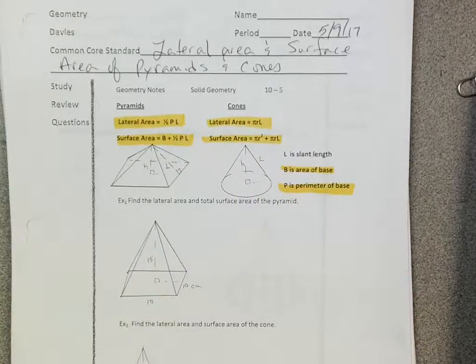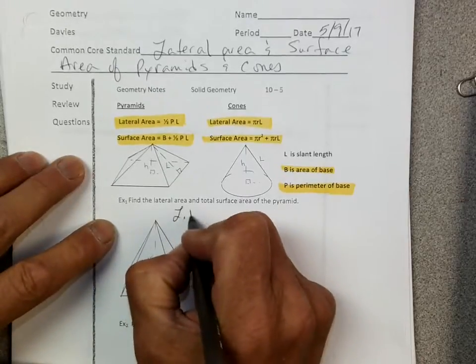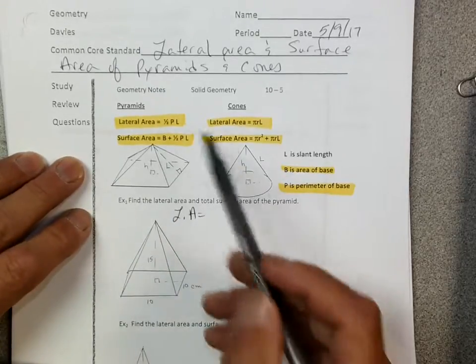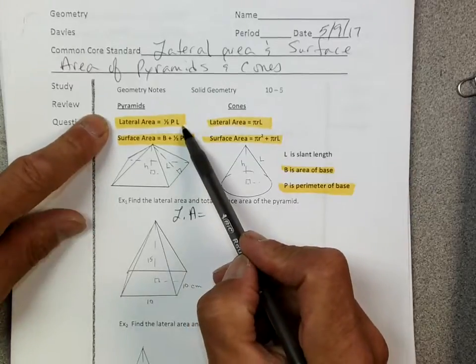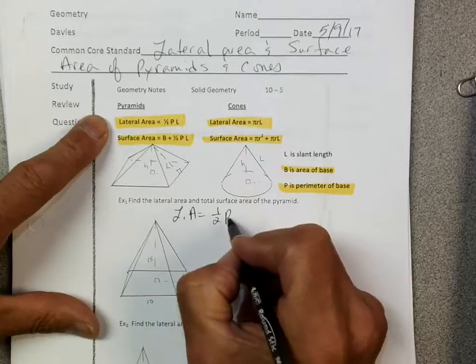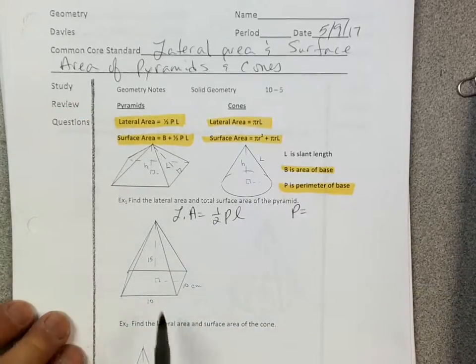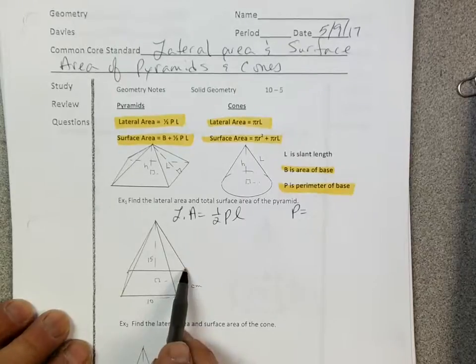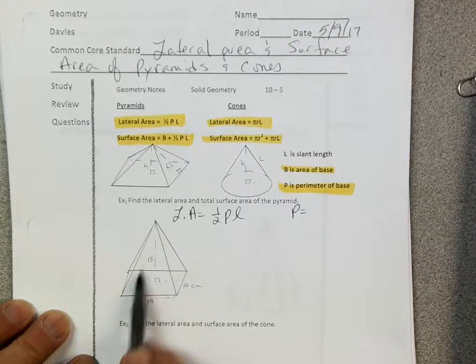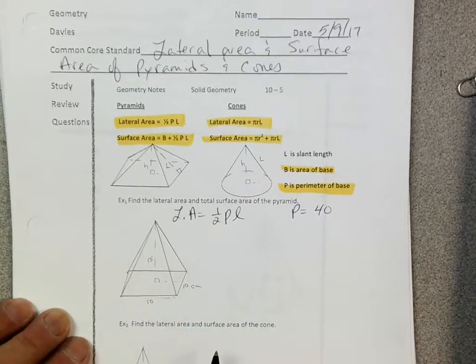So let's take a look at example 1. Let's figure out what the lateral area and the total surface area of this thing is. First, lateral area, LA. I look up my notes, and lateral area is 1/2 PL. P is the perimeter, so let's figure out the perimeter of this thing. 10, 10, 10, 10, right? So the perimeter's 40.